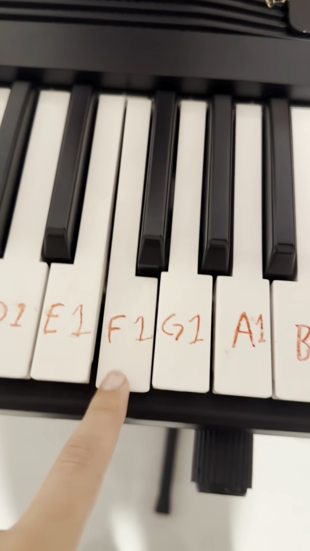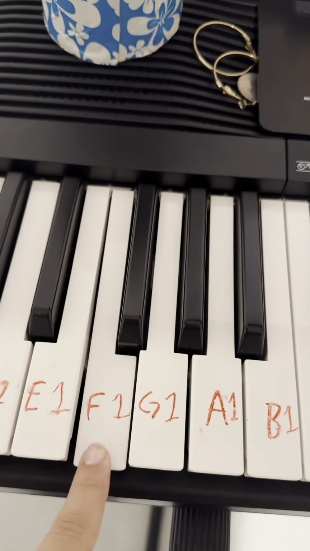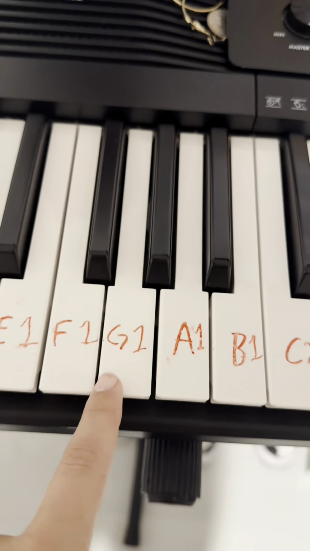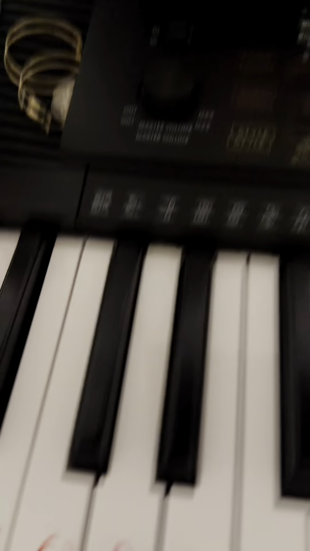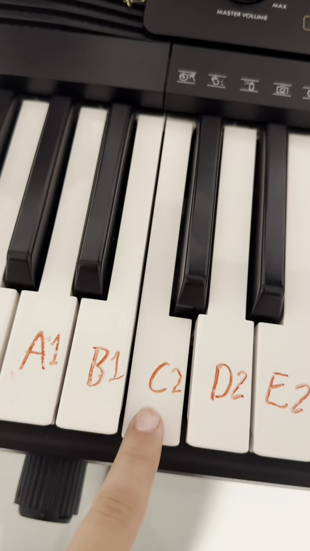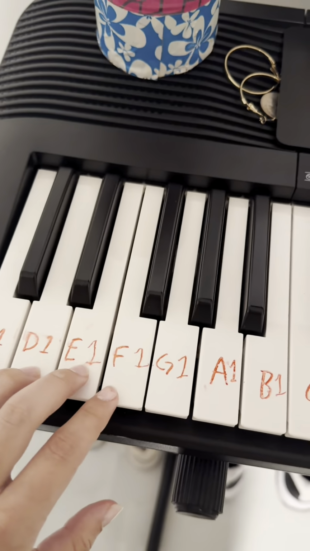Remember how E to F is a half step because it doesn't have a black key in the middle. Then a whole step, and a whole step. Those are 3 whole steps, so 1, 2, and 3. And then the last one is a half step. No black key in the middle, so this is a half step. You see? And I just made my C major scale. So now I can play it.